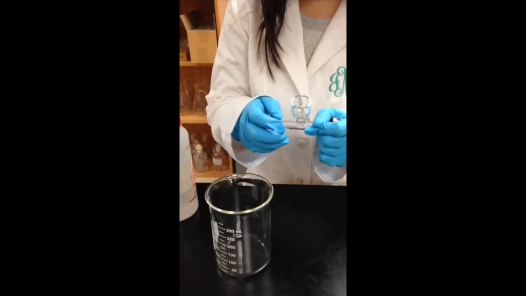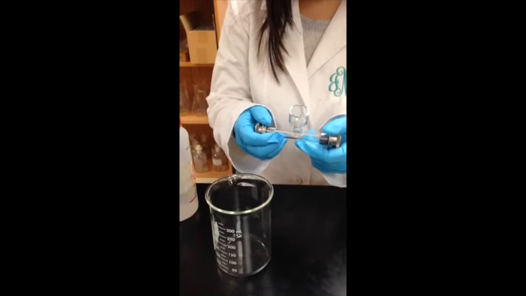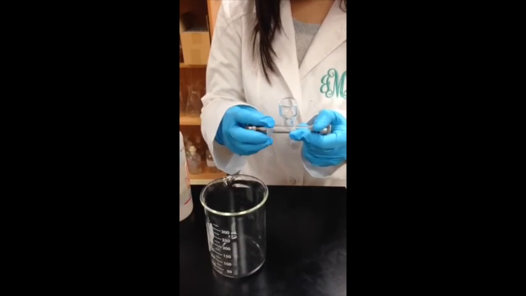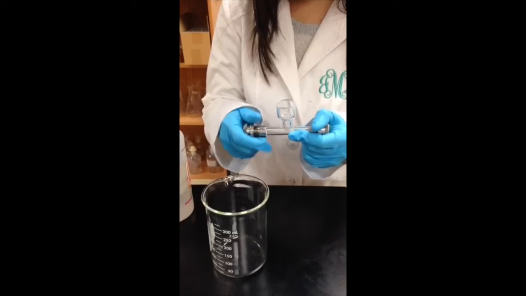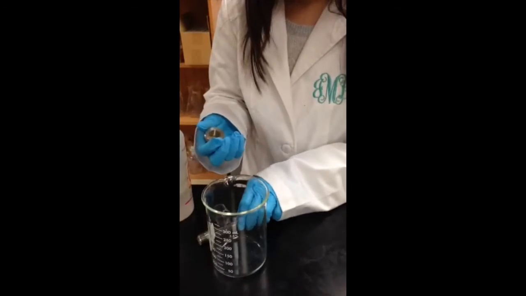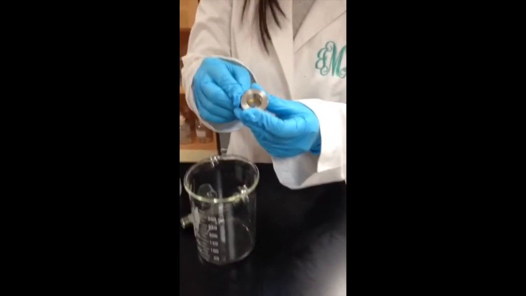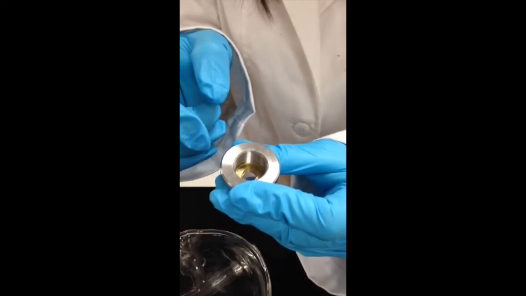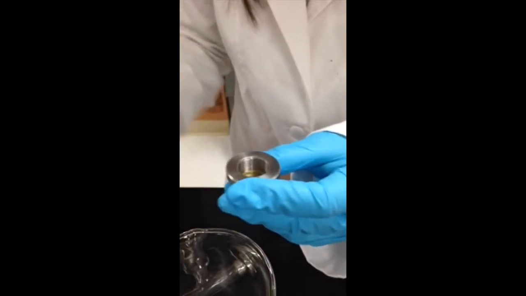First, take the ends apart by unscrewing one at a time. Inside the end, there is a piece of glass. Make sure you do not drop it.